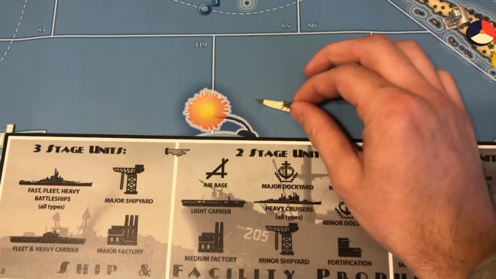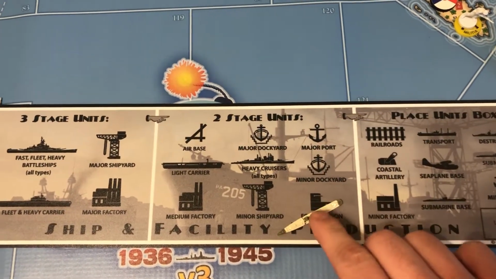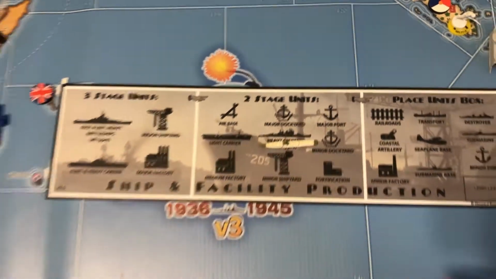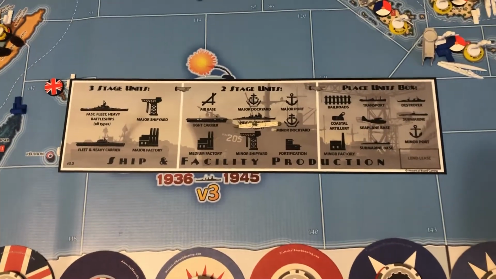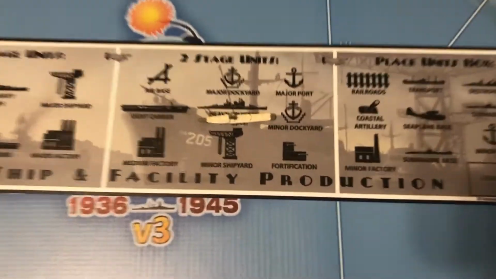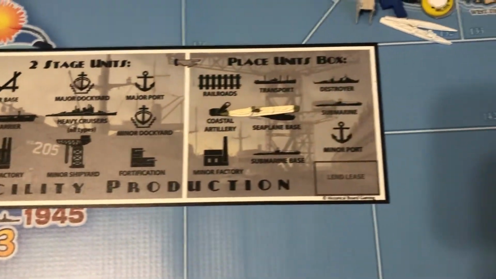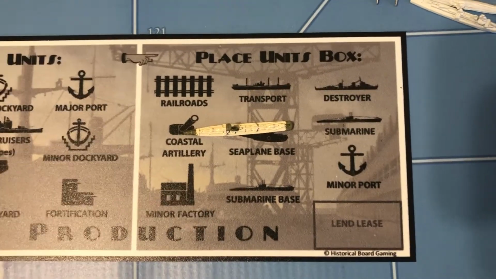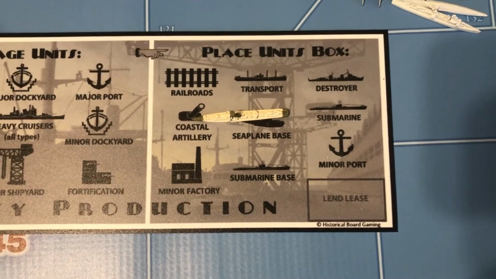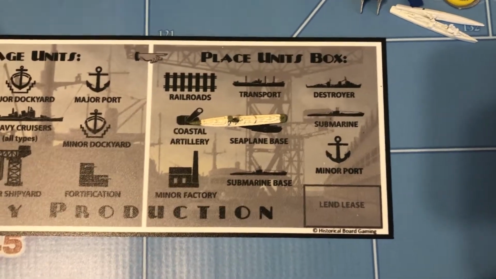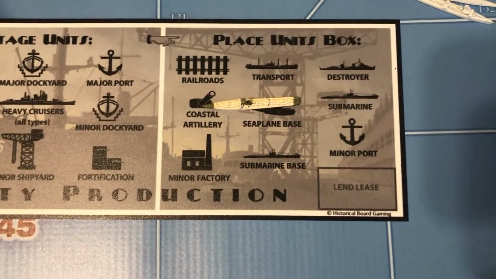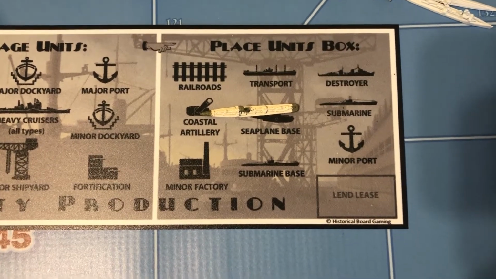So he's going to pay $4 and he's going to set this down here on stage 2 of this build chart. And then on his next turn, he can pay $4 more, move this guy forward, and now it's in your place units box. It is all paid for. It is built. At the end of your turn, when you place your units, this guy can go onto the board. Congrats, British player.